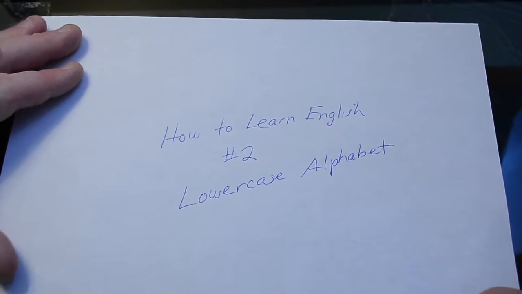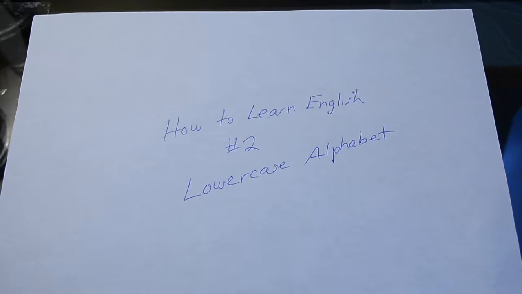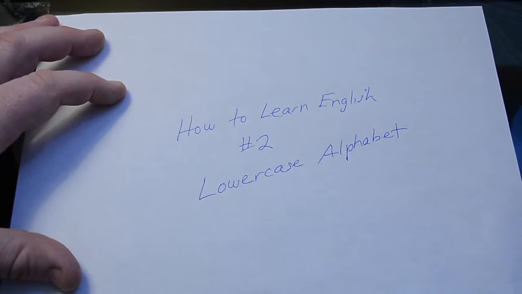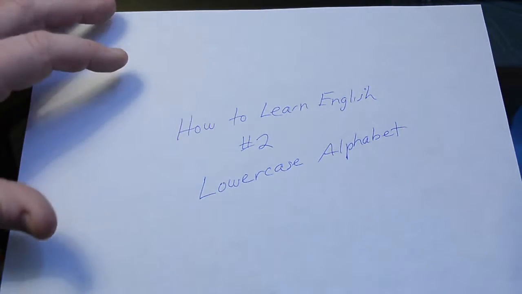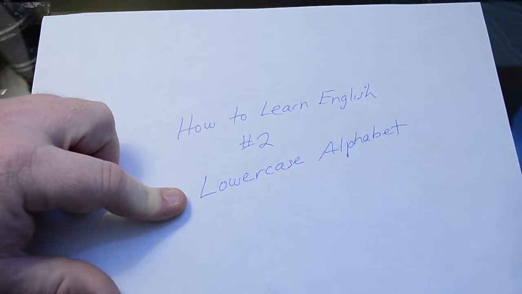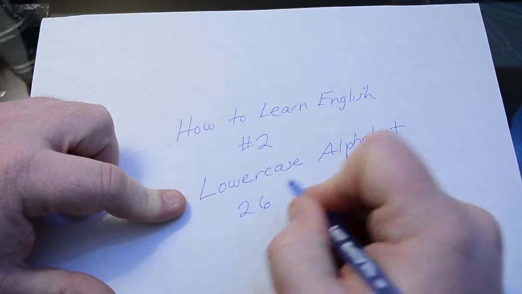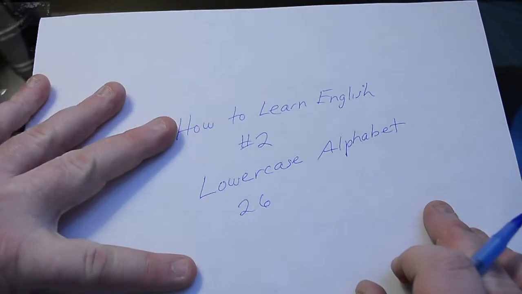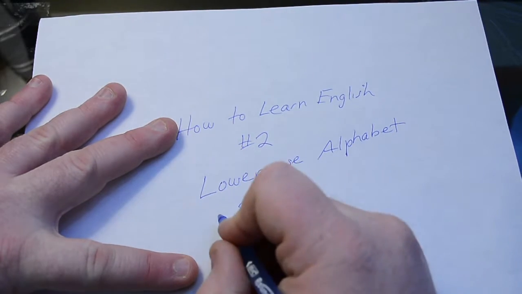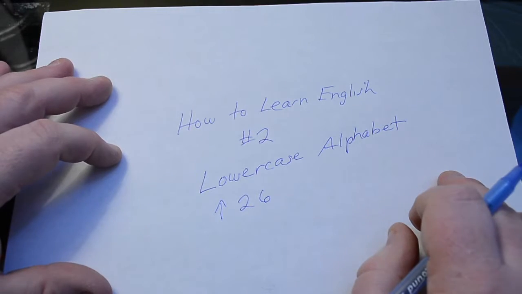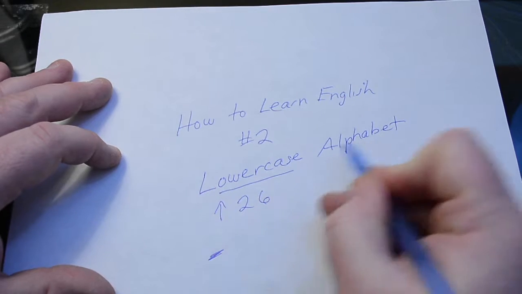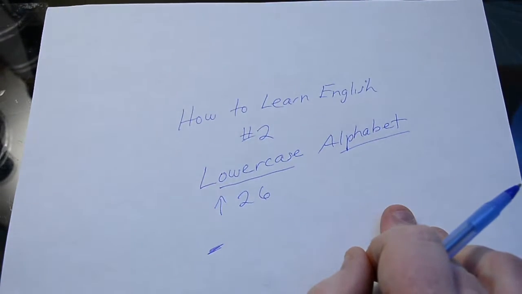Okay, so this is the second part I'd like to do in my how to learn English ideas, and I think this would be the second most basic thing to learn about English: our lowercase alphabet, so our lowercase symbols, which are 26 of them, and they are much more widely used than the uppercase. Uppercase letters only come at the beginning of sentences and for titles and stuff, whereas the rest of the words are lowercase.